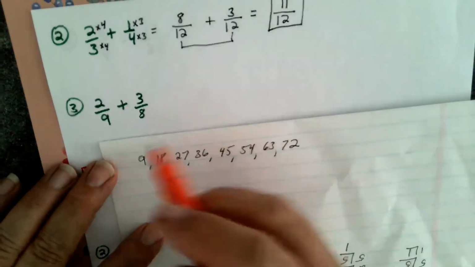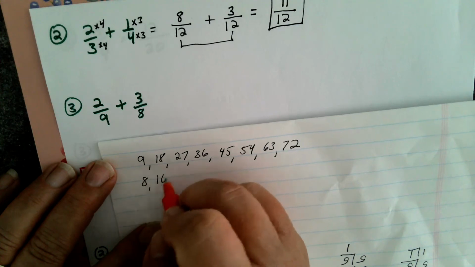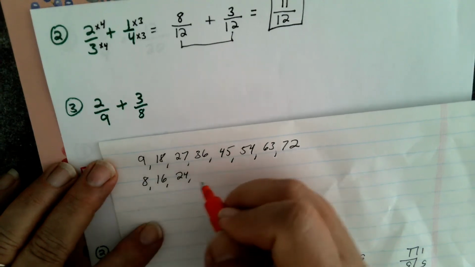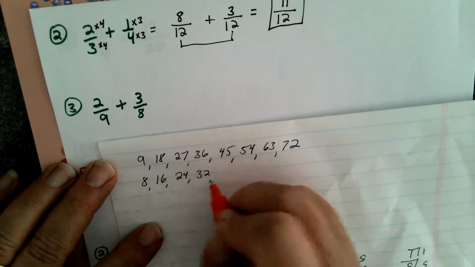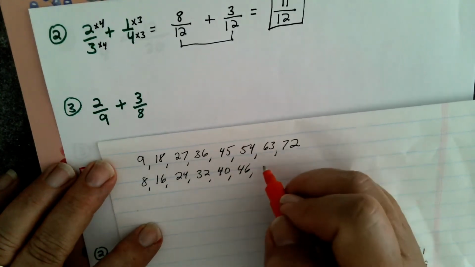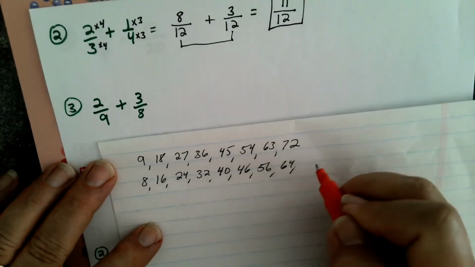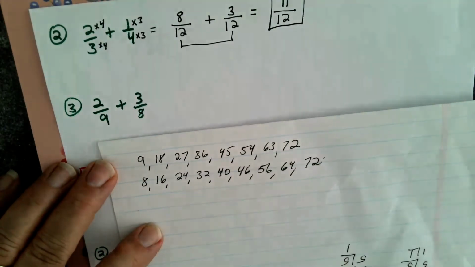Hopefully that's far enough. And now let's try 8. 8 times 1 is 8, 8 times 2 is 16, 8 times 3 is 24, 8 times 4 is 32, 8 times 5 is 40, 8 times 6 is 48, 8 times 7 is 56, 8 times 8 is 64, 8 times 9 is 72.